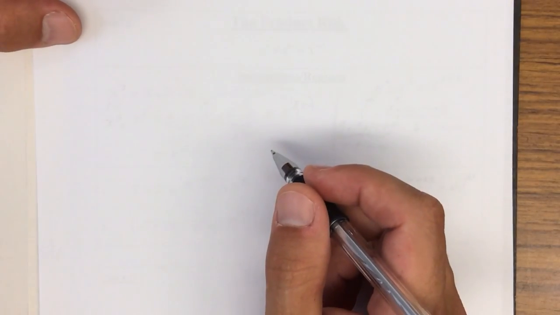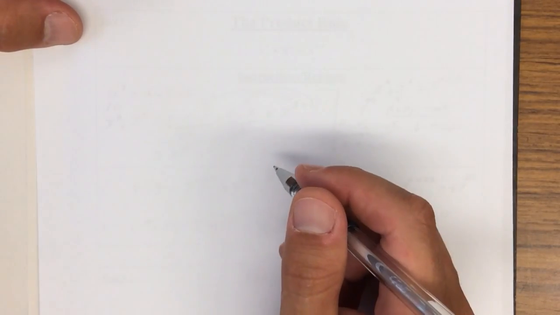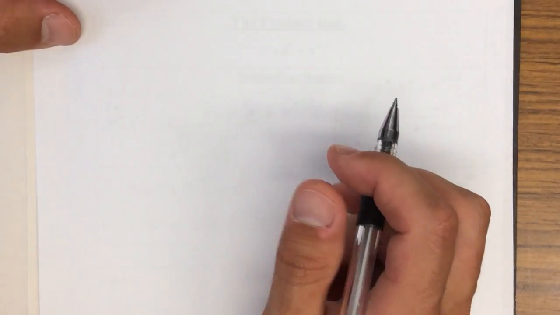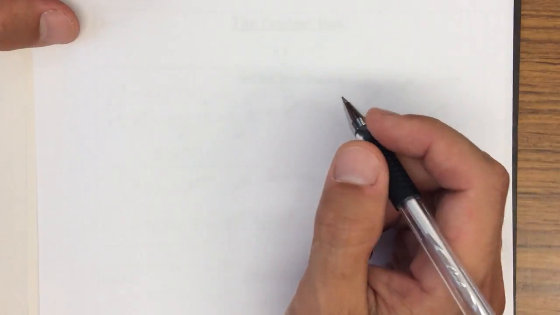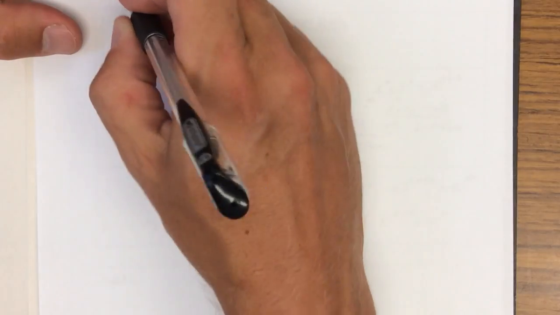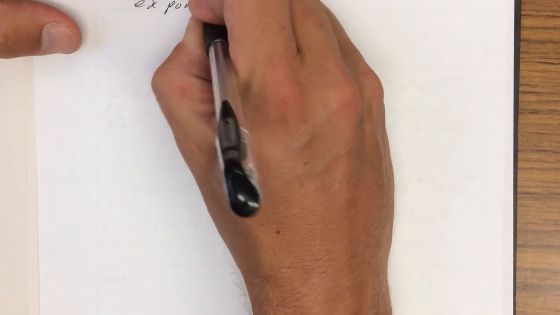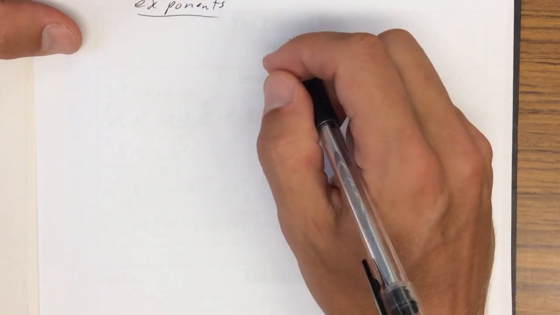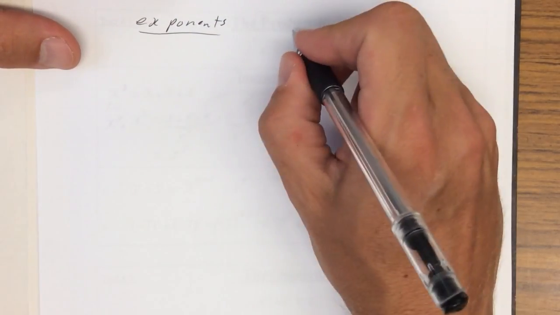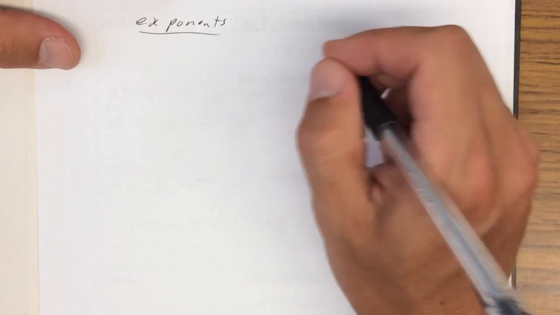So I'm going to do the exponent laws first, and the first law is going to be the product rule. But first of all, I think we need to know what exponents are. Exponents are that little number at the top right corner of a number.